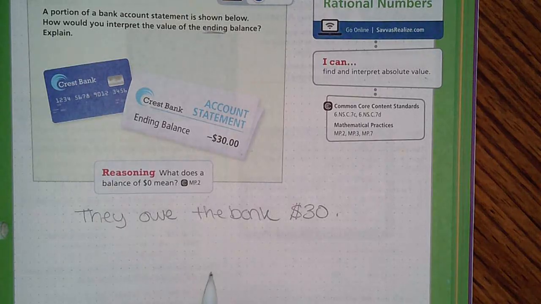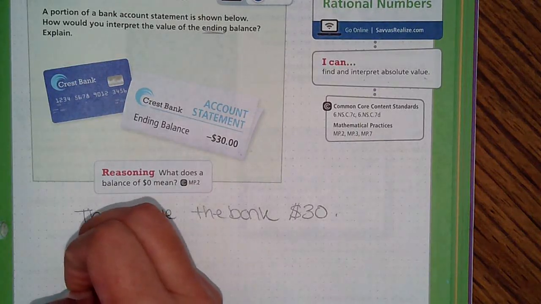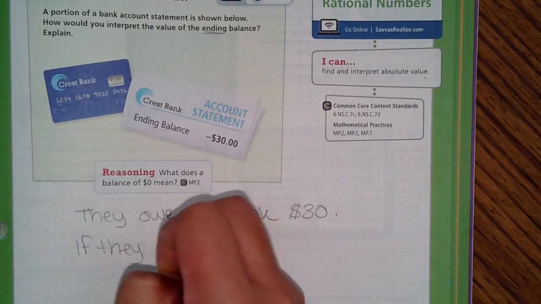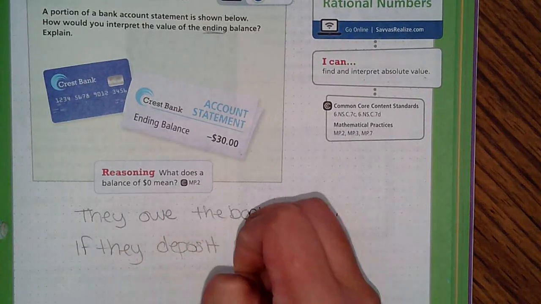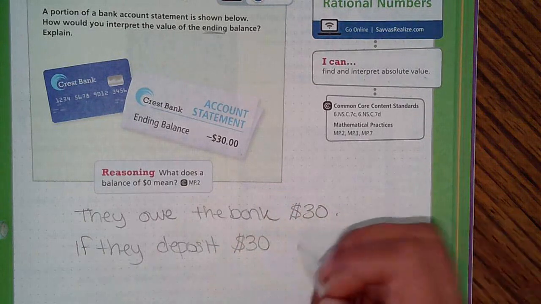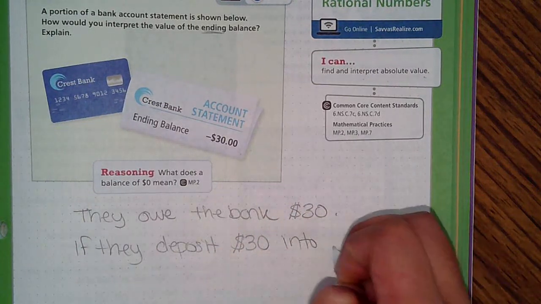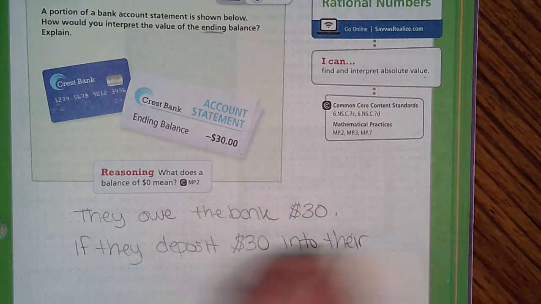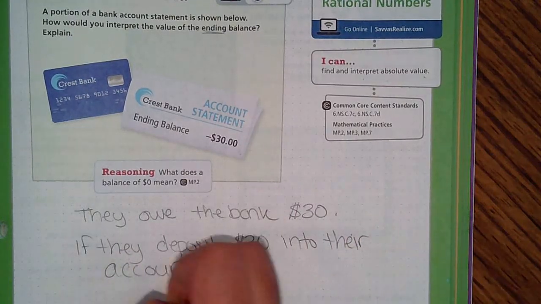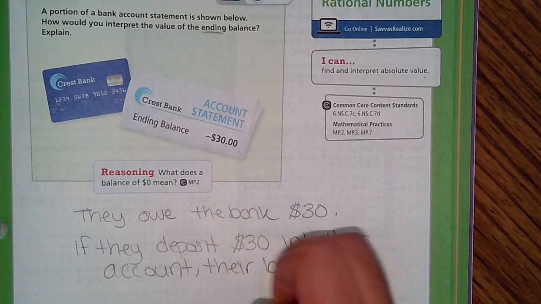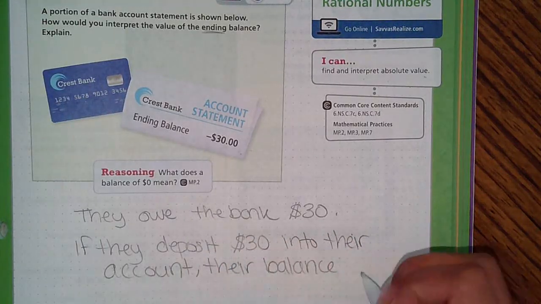If they deposit, and a deposit is giving the bank money, if they deposit $30 into their account, then their balance will now be zero.